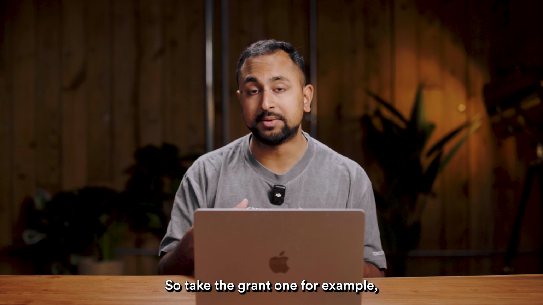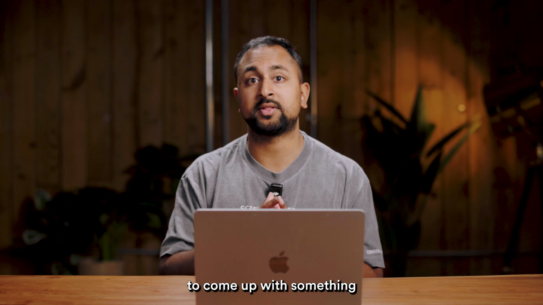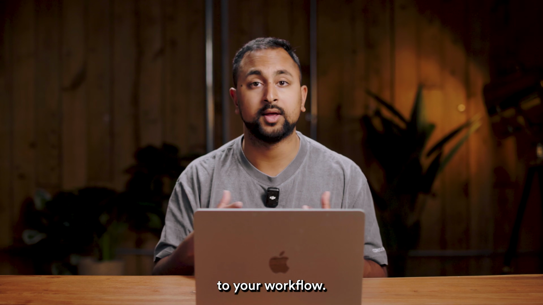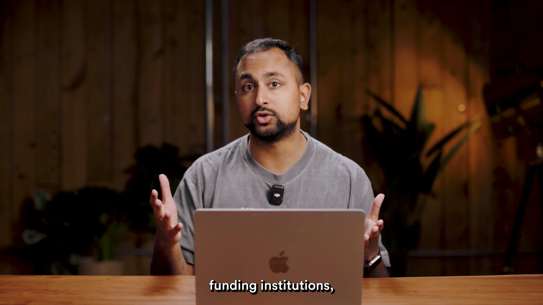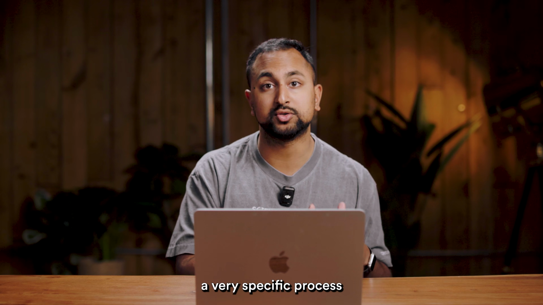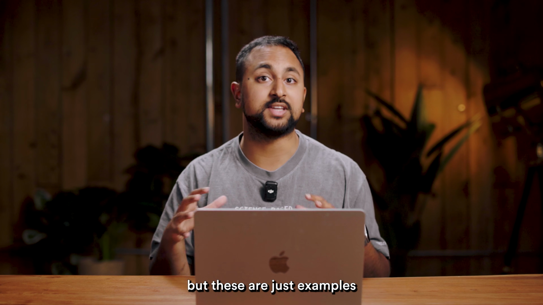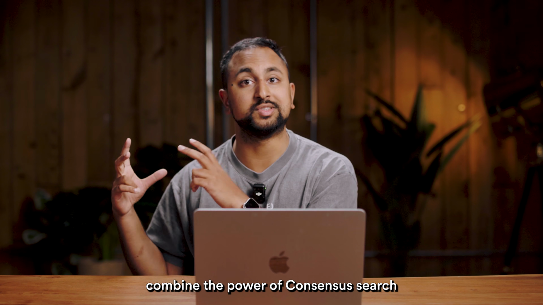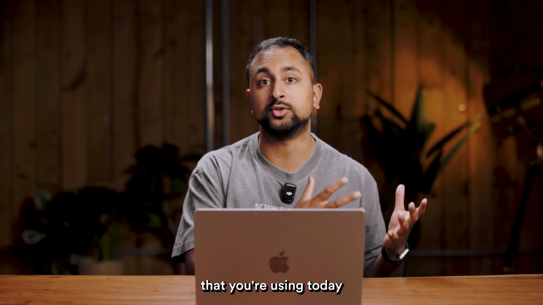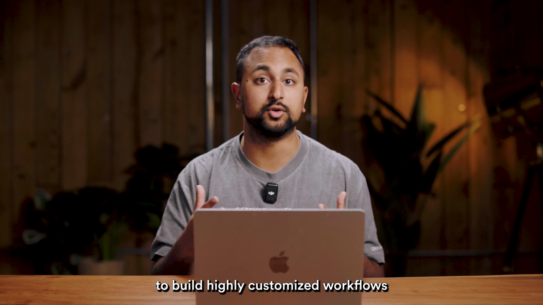So take the grant one, for example, and use Claude to edit it to come out with something that's really highly customized to your workflow. Maybe you're looking at different funding institutions, or maybe you actually have a very specific process of how you look for grants. But these are just examples of how you can combine the power of Consensus search with a lot of the AI tools that you're using today to build highly customized workflows for researchers.